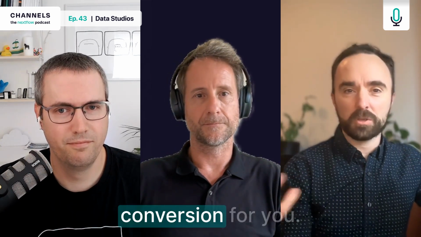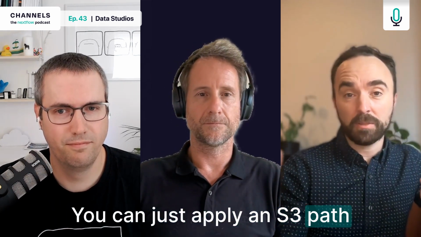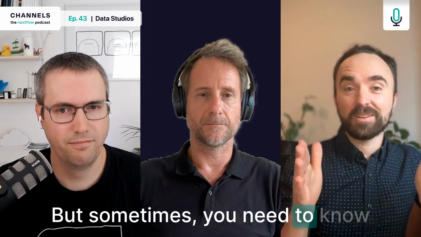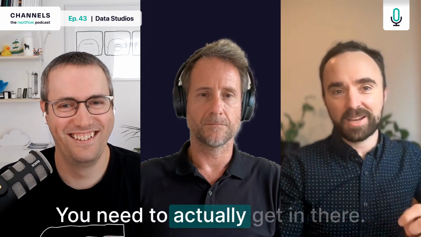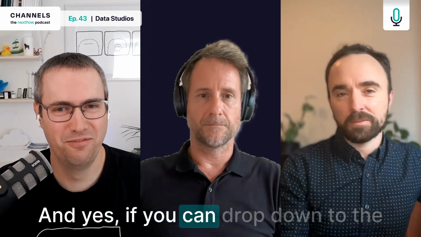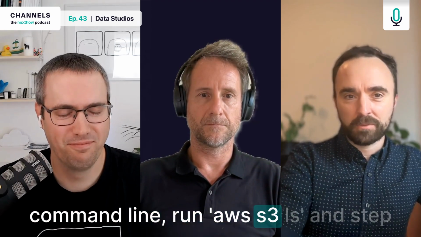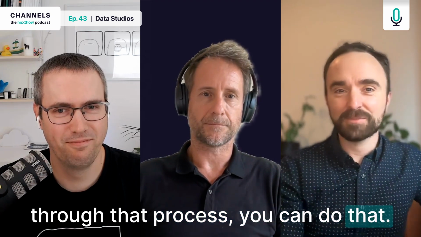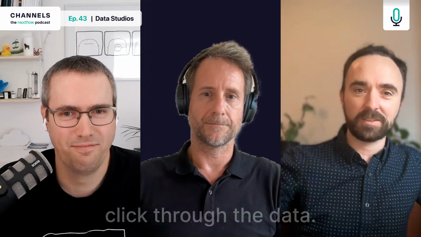Nextflow will do the conversion for you. You can just apply an S3 path and use it as input to a pipeline. But sometimes you need to know what that path is going to be in order to actually get in there. And yes, if you can drop down to the command line, run aws s3 ls and step through that process, you can do that. It's not super fun. It's lovely to be able to just click through the data.